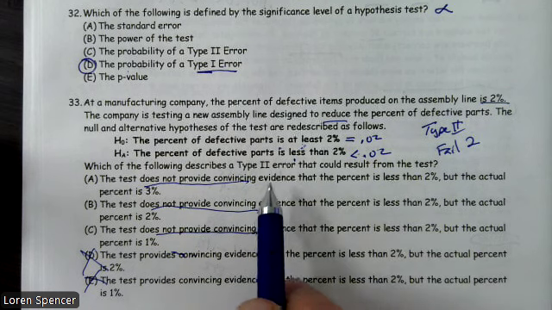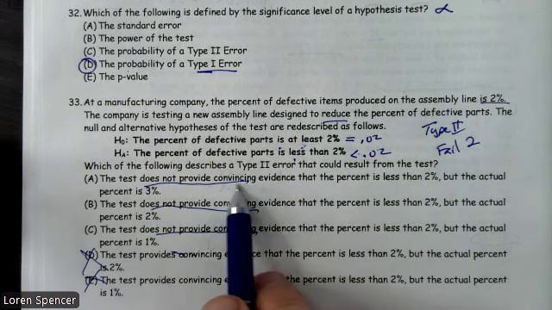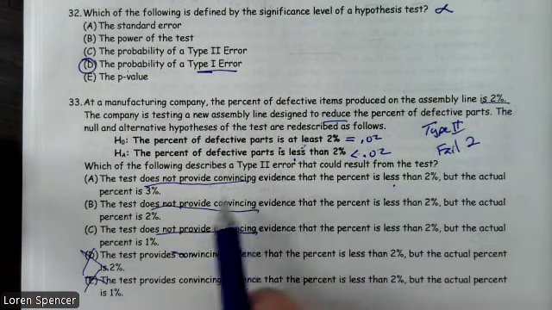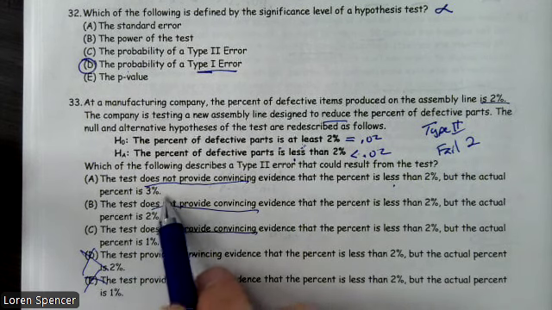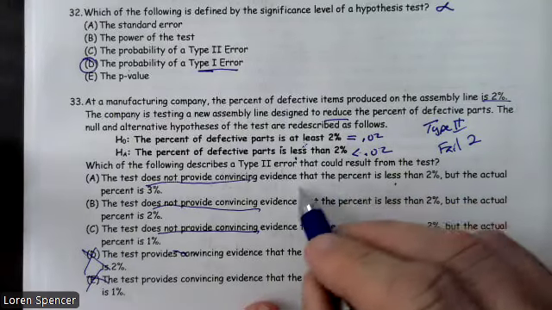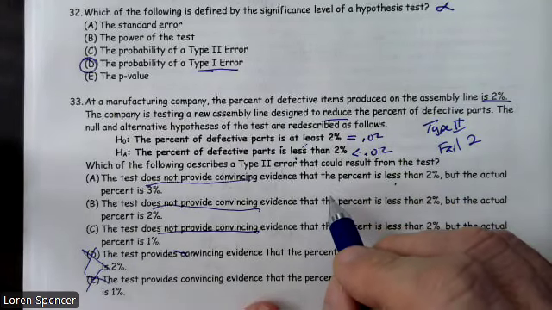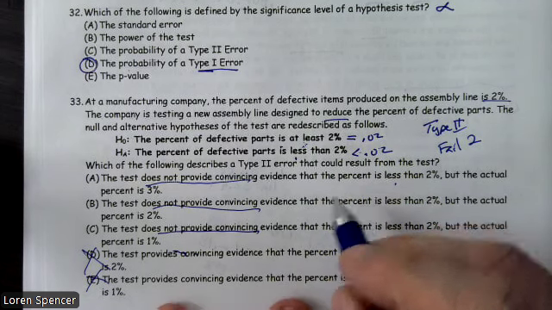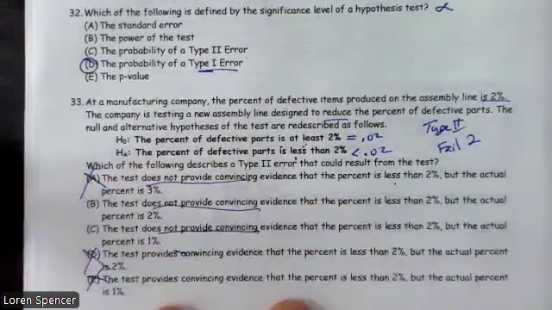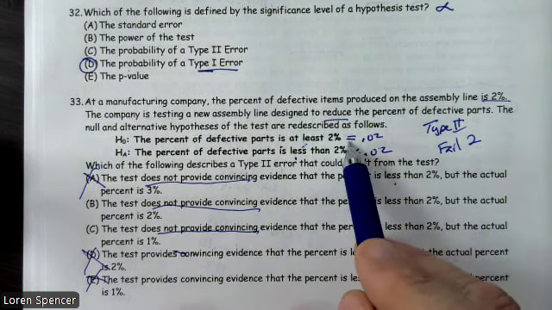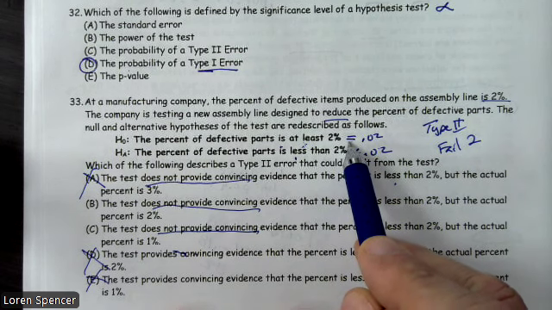All right. So the test does not provide convincing evidence that the percent is less than 2%, but the actual is 3%. Well, that doesn't make sense. And the reason it doesn't make sense is, well, that's not an error. It doesn't say that it's less than 2% because it actually is 3%, and 3% is not less than 2%. So no error was committed. The test did not provide convincing evidence that the percent is less than 2%, but the actual percent is 2%. Well, equaling 2%, not less than 2%.